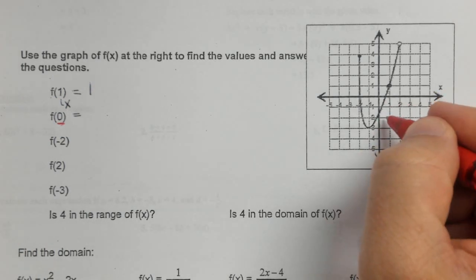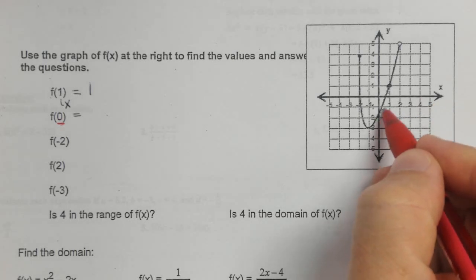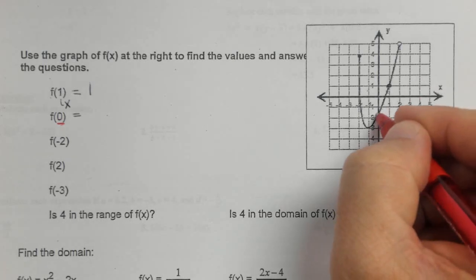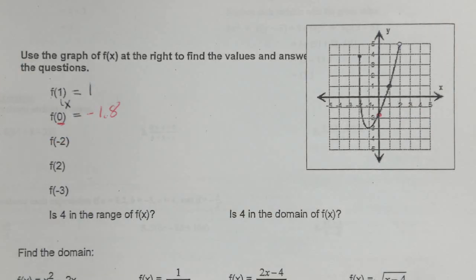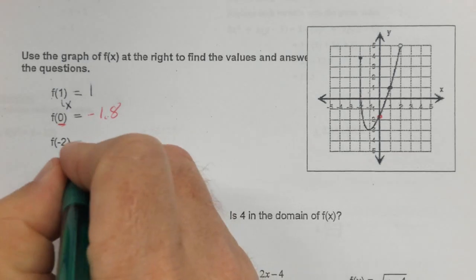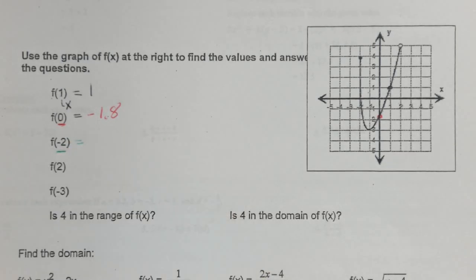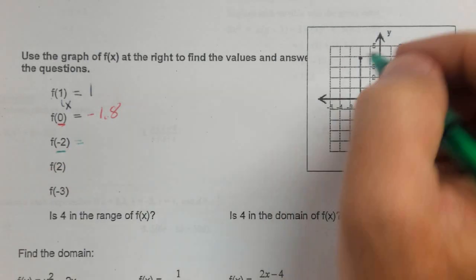I would accept -2. If you wanted to argue and say it's -1.8, that would be fine too, but I'll say -1.8. But yeah, when you're reading off a graph, I have to give you a little leeway there because it's not super clear. How about f of -2? That's definitely 4 because they put a dot there for us.